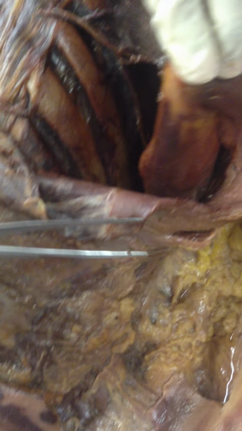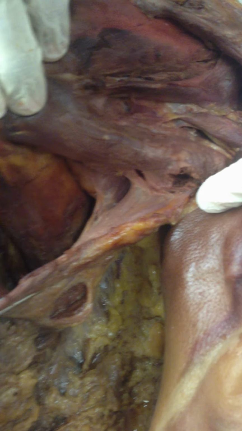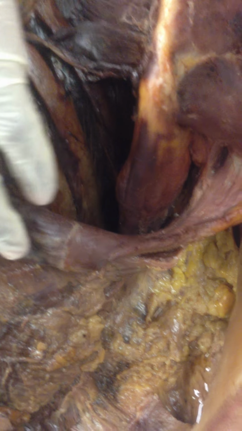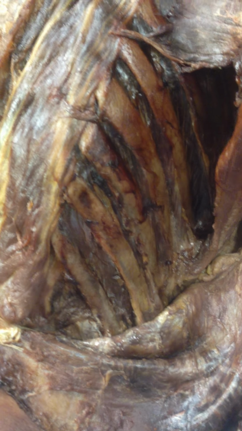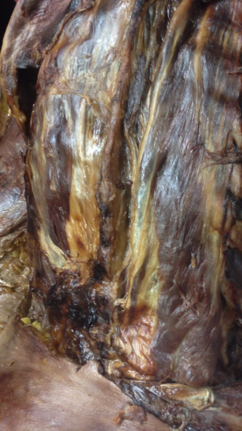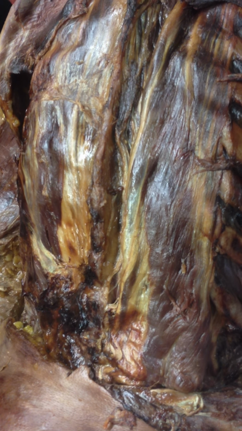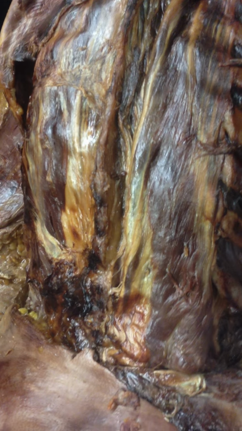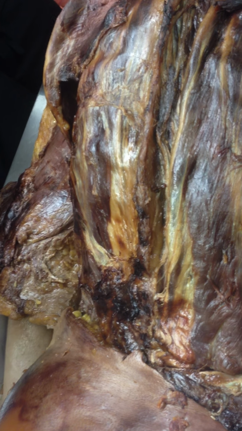I'll do it on this side. And the nerve supply is the thoracodorsal nerve, C6, C7, and C8. The blood supply is also the thoracodorsal artery.